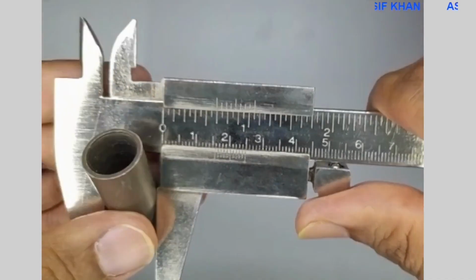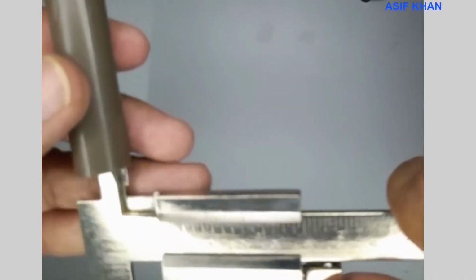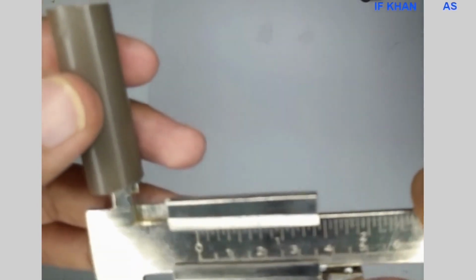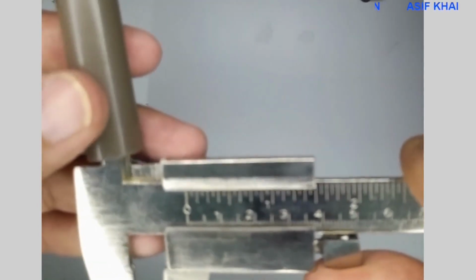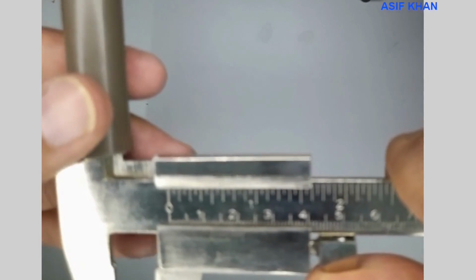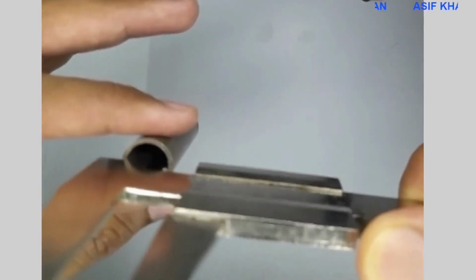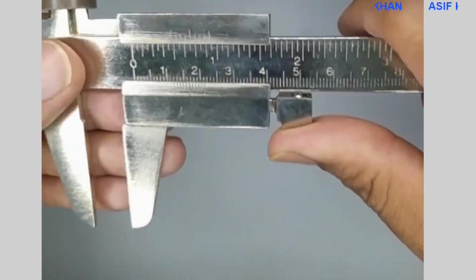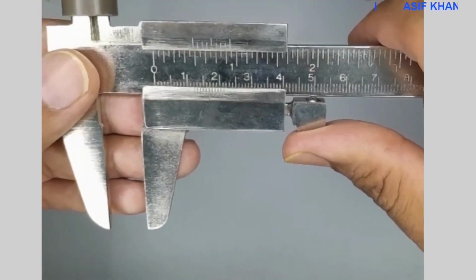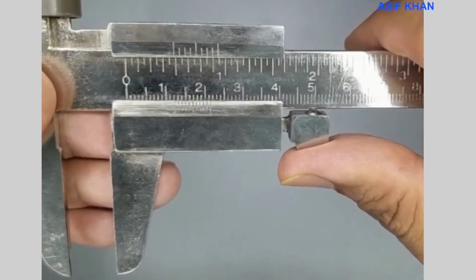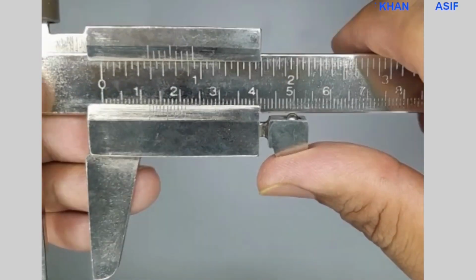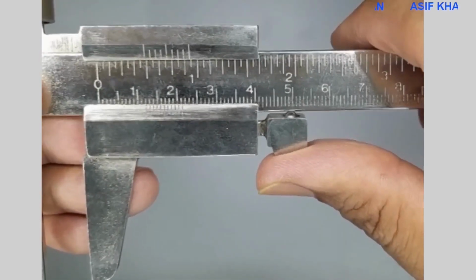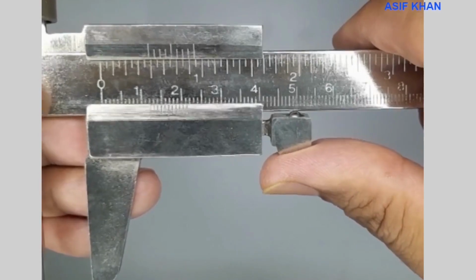Now we go for the internal diameter. For that, we need to insert the pipe on the two internal jaws and then open the jaws. And if you observe the two jaws, they should be touching exactly on the opposite sides of the internal part. Now we take the readings. The main scale reading is 1.2 and the vernier coinciding division is 3.